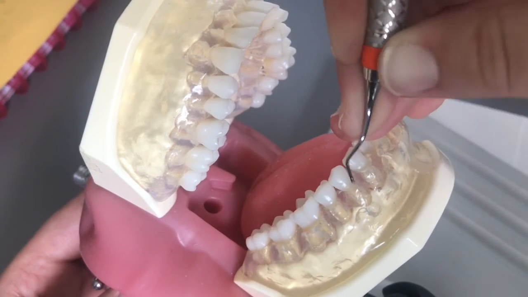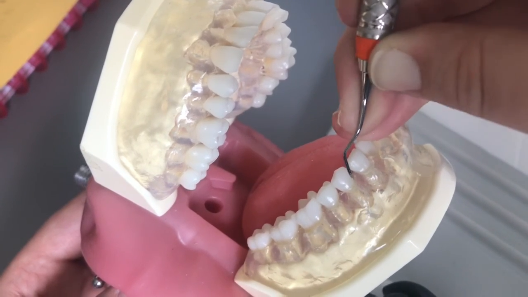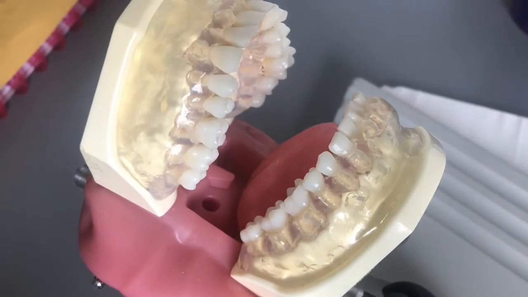Oh, pop that thumb back out. I'm working on it, I'm trying. All right, and there was my 15-16 evaluation.